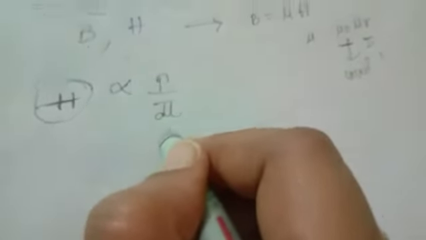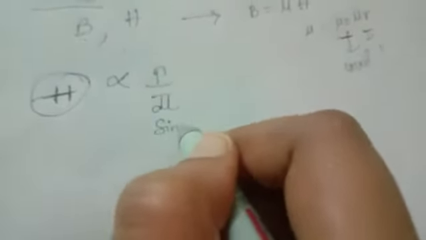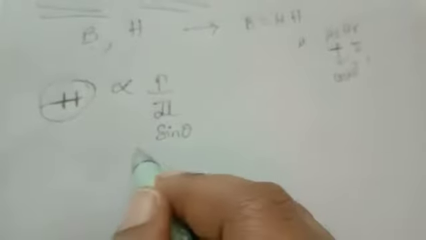According to Biot's law, the magnetic field intensity at any point is directly proportional to the current flowing through the current carrying conductor, directly proportional to the length of that conductor, directly proportional to sine theta, and inversely proportional to the square of the distance.